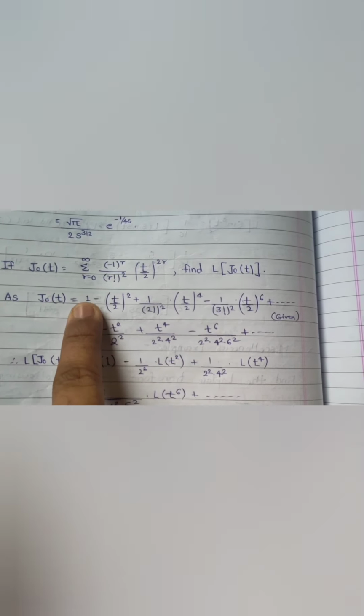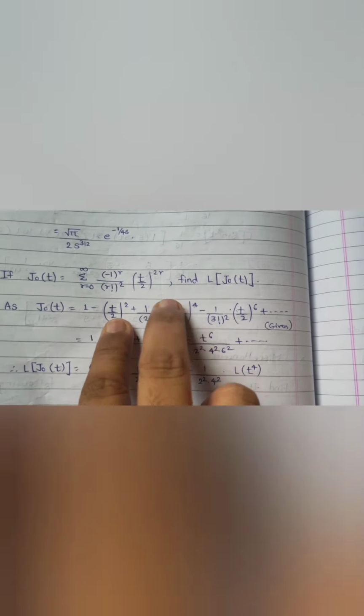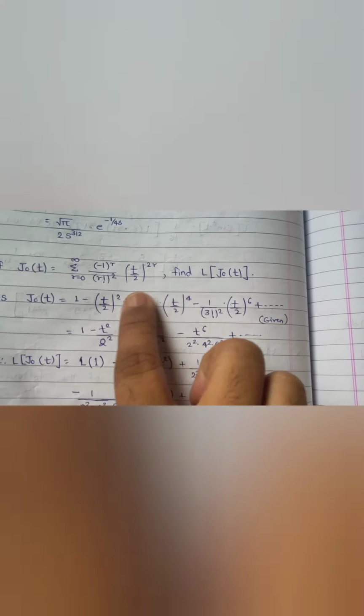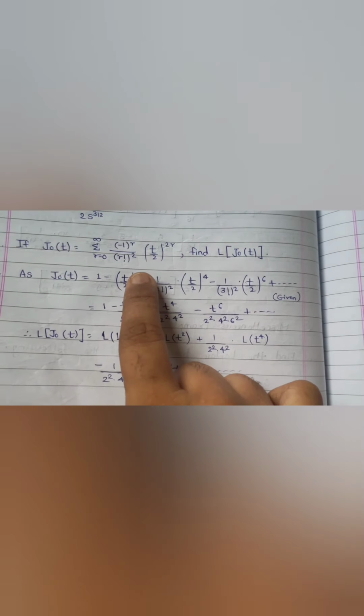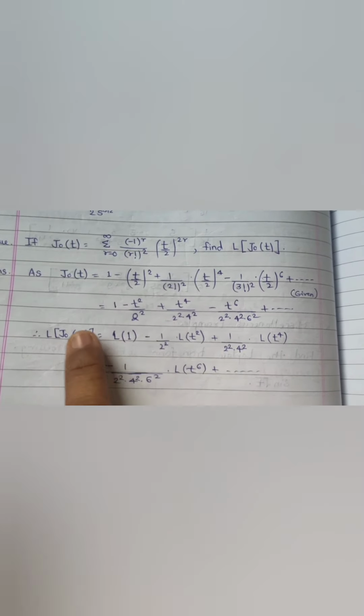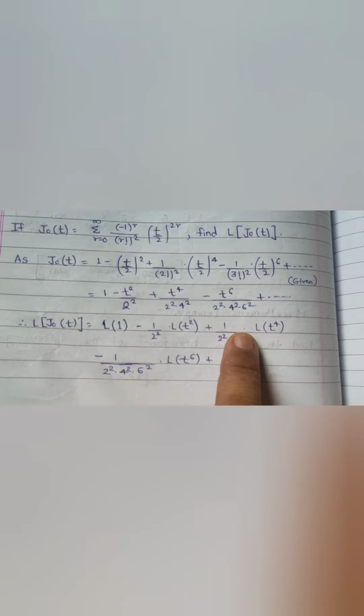I have to write down the first term, which is 1, and more than that I have to write down just 3 terms, not more than that, but at least 2 or 3 terms I have to write down. Okay, and when I simplify this series, I would get this as my answer. So when I have to find out Laplace of J0 of t, I have to take the individual Laplace.